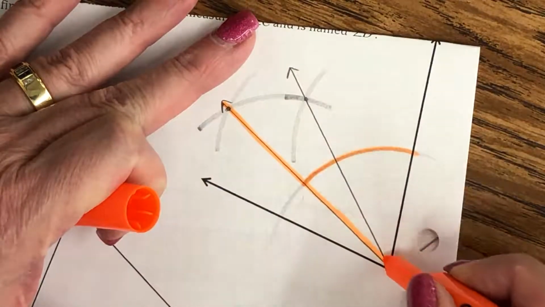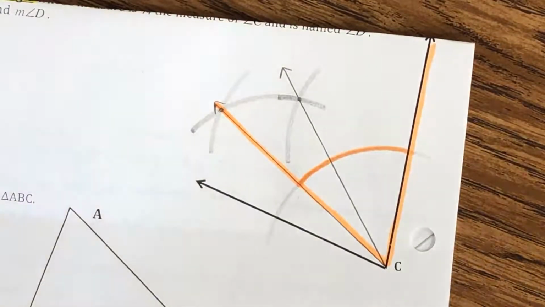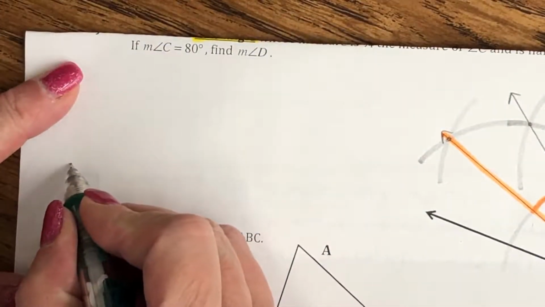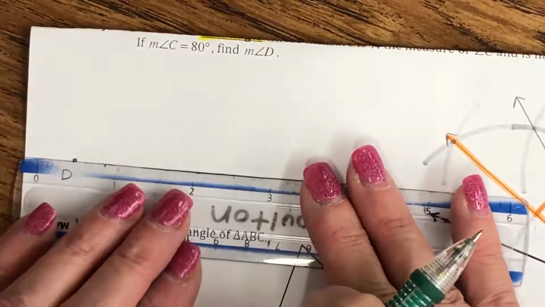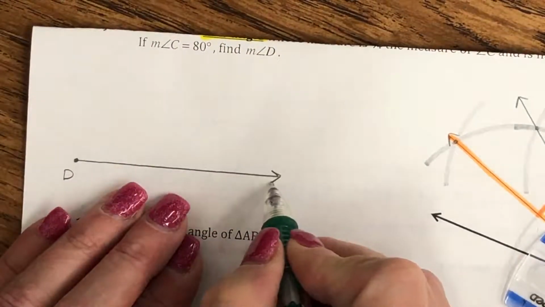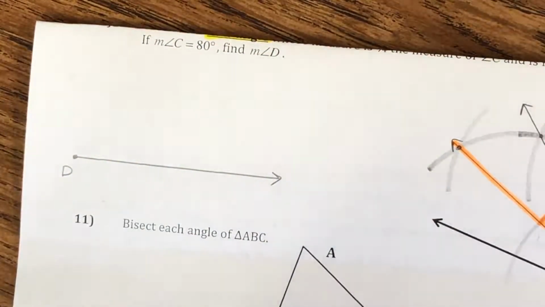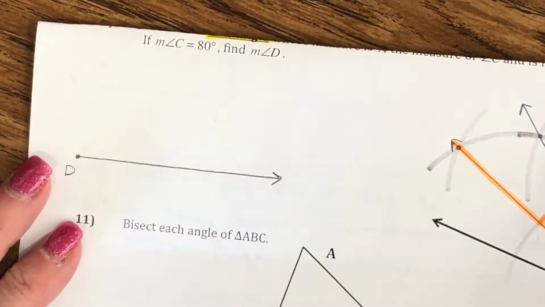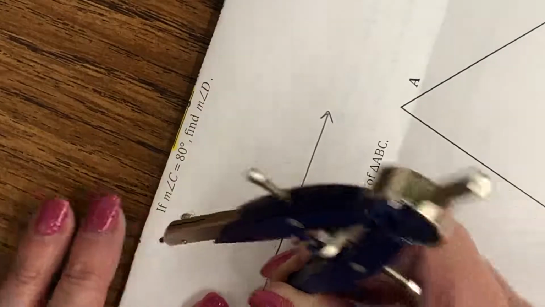So I want to copy the angle that is in orange. Okay, so let's review how to copy an angle. So we're going to come back over here. I'm going to put my dot right there. This is going to be angle D. And I'm going to put my bottom ray down. I'm still going to use the same measure I've had the whole time here. And remember, we make an arc going across. I keep that same arc, and I come over here, and I make that same arc over here.